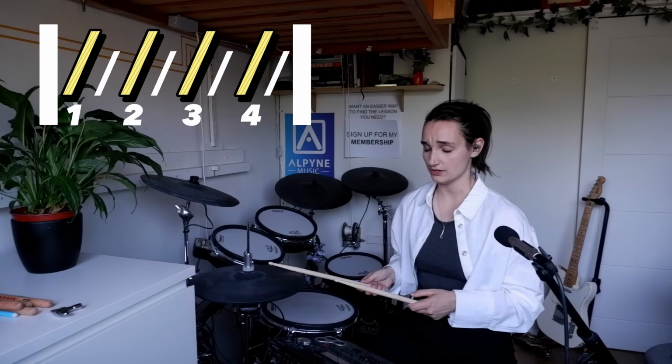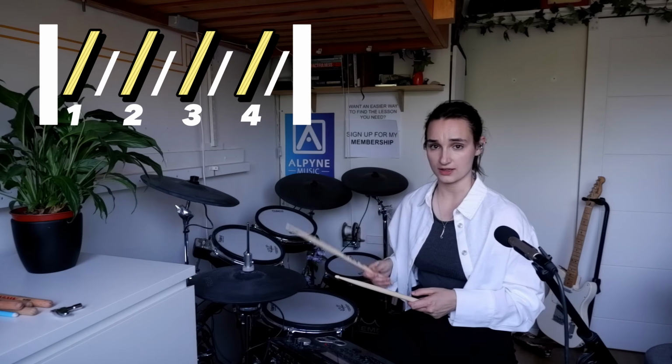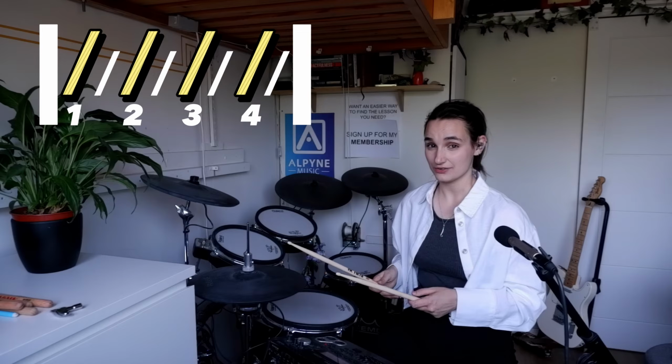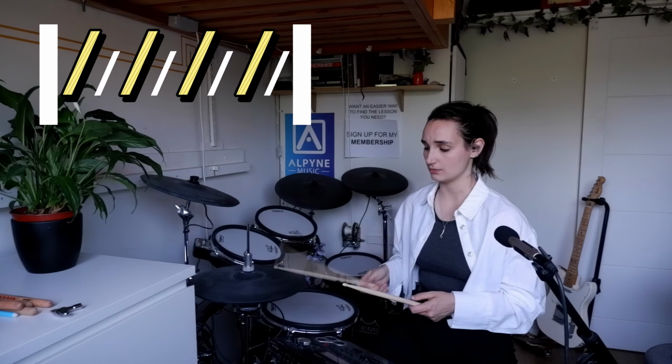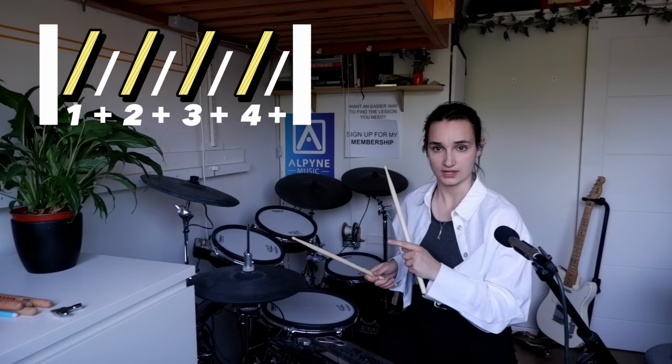So if we take quarter notes, 1, 2, 3, 4, we count eighth notes as an 'and'. So we go 1 and 2 and 3 and 4 and. So I'll play you a bar of quarter notes and a bar of eighth notes. 1, 2, 3, 4, 1 and 2 and 3 and 4 and.